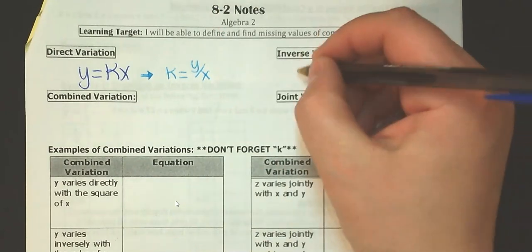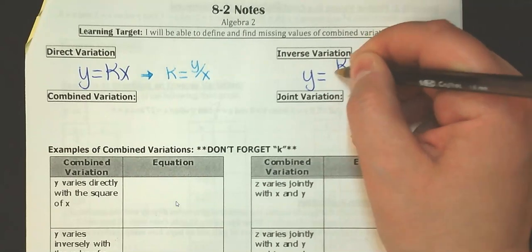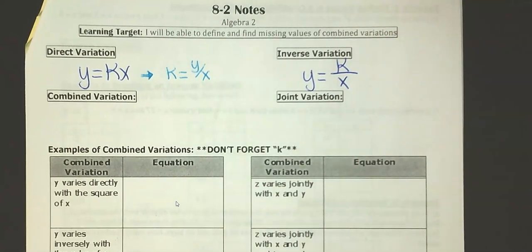The inverse variation is going to be a fraction. So it's going to be y equals some number k over x. That k would be the same for every situation you were working with. In that problem, the x could change.